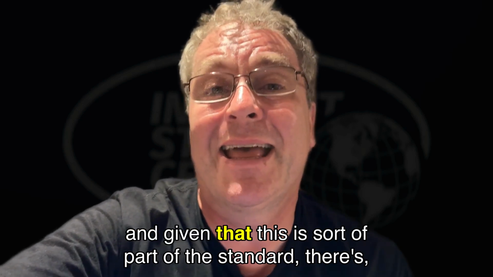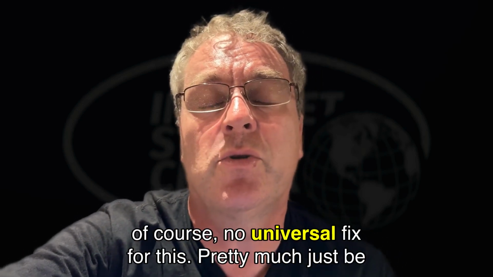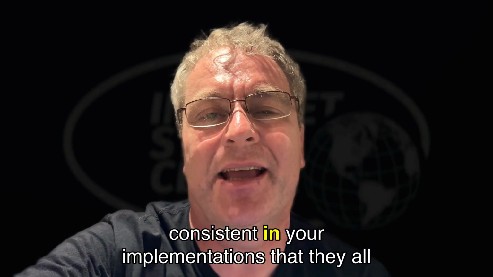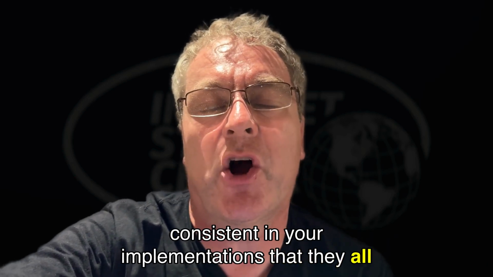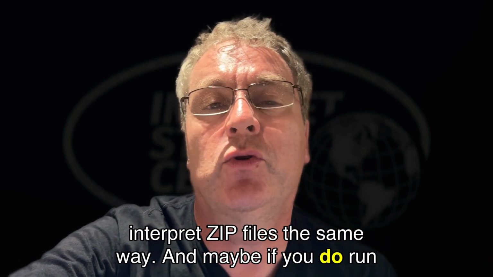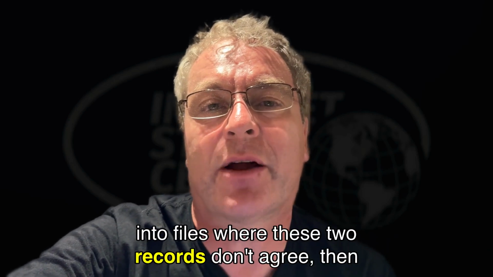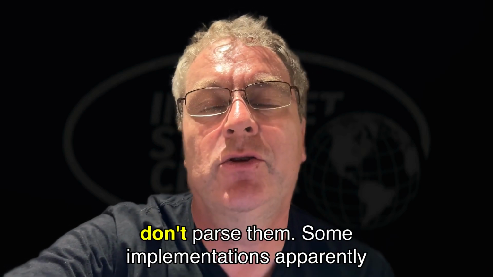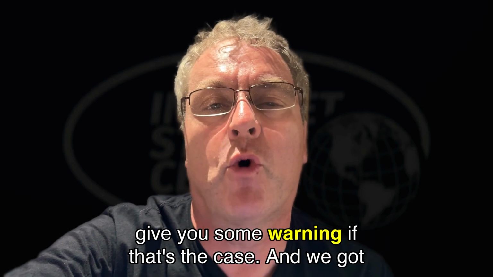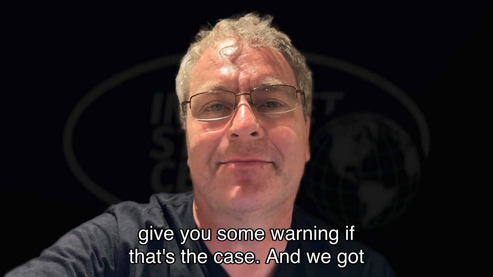Given that this is part of the standard, there's of course no universal fix for this. Pretty much just be consistent in your implementations, so that they all interpret ZIP files the same way. And maybe if you do run into files where these two records don't agree, then don't parse them. Some implementations apparently give you a warning if that's the case.